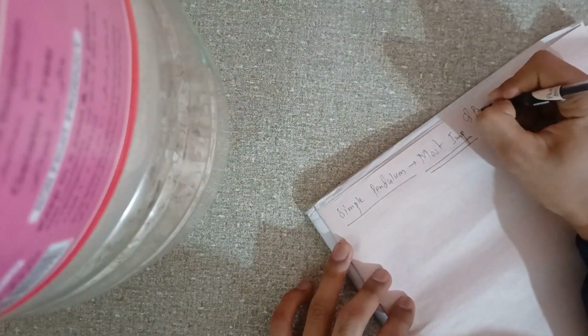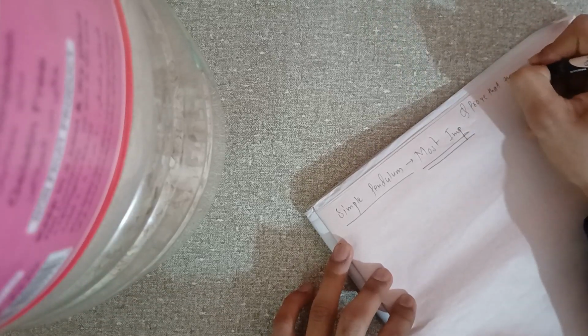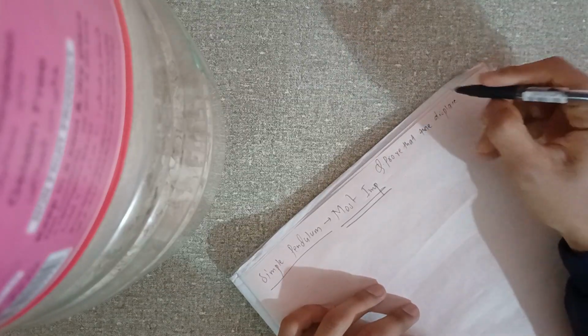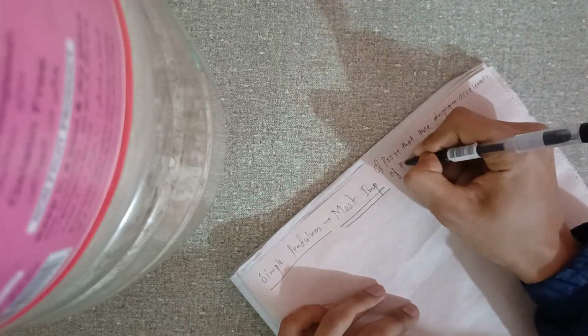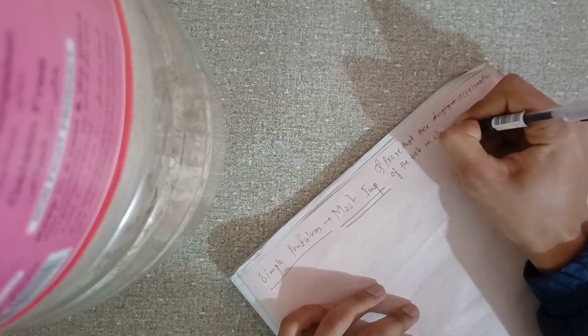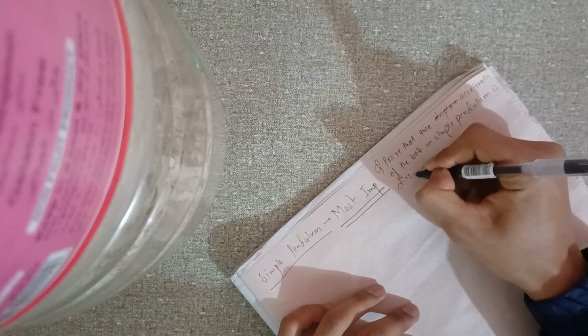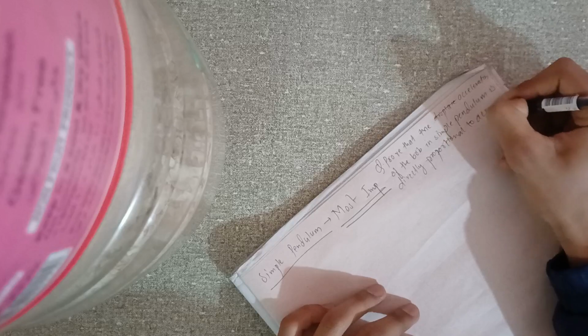Okay, so first we start with defining it, and the question that is asked is: prove that the acceleration of the bob in a simple pendulum is directly proportional to the displacement. This is the question that is asked. A derivation for 3 marks.